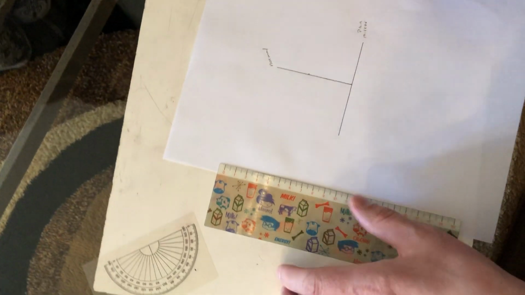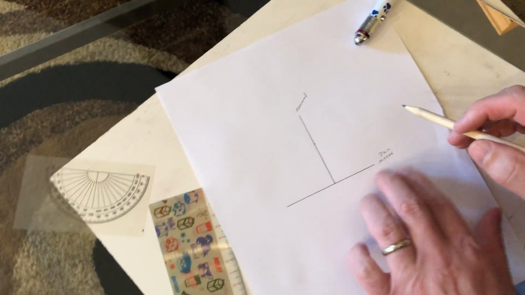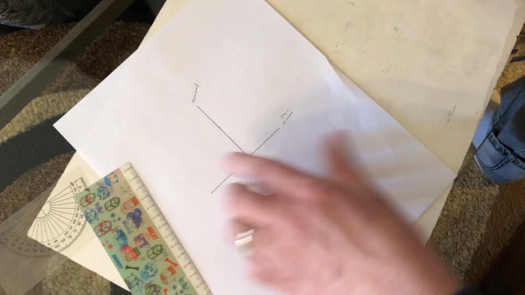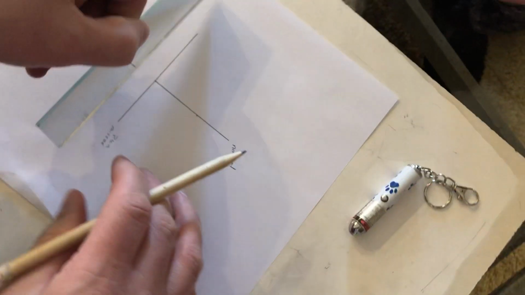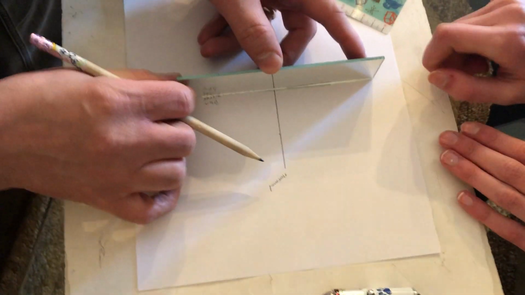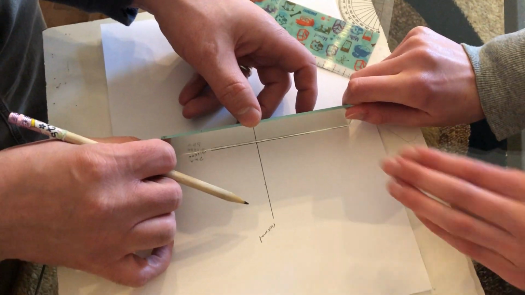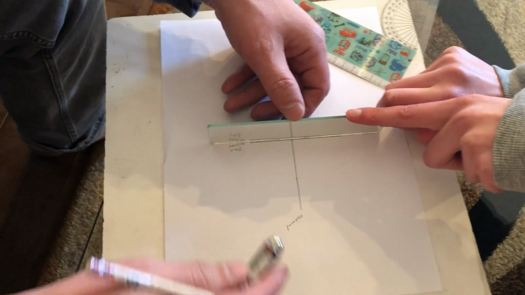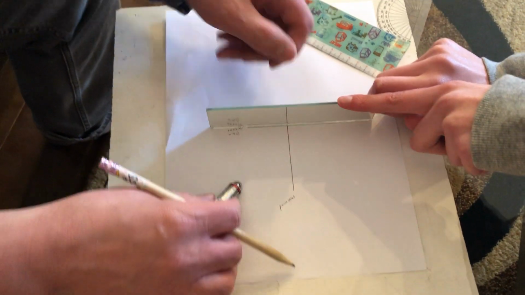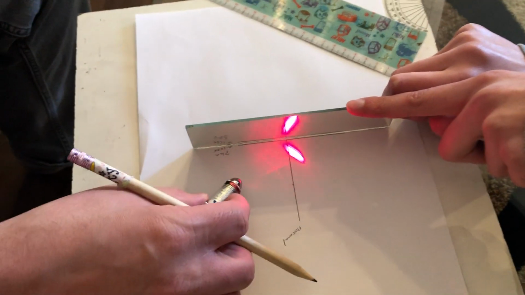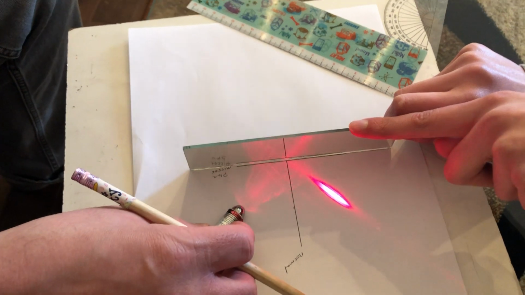Okay? So once we have this all labeled, we have the plane mirror, we have the label, we're going to take our mirror and place it right where the spot for the mirror is. I'm going to have my assistant hold the mirror up. Okay? And as you can see, we're going to take our laser. I'm going to shine it onto the mirror. And you can see there's an incoming ray and an outgoing ray.